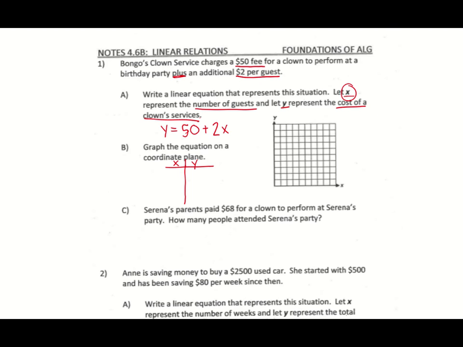So if we plug in, let's pick 3 points in the x, and our x values here on this graph are all going to be positive, so I'm just going to pick 1, 2, and 3 and plug those in and see what we get in y. So when we plug in 1, we get 50 plus 2 times 1. That gives us 52. So our y value right here is 52.